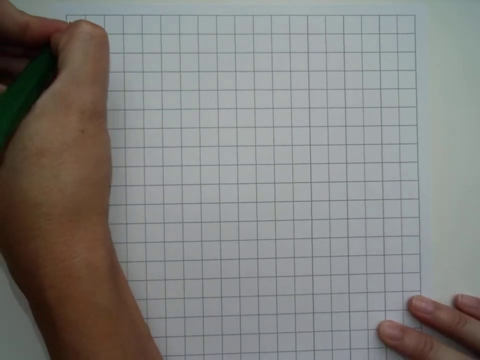Hi, today we are going to be interpreting and creating tables for linear equations.